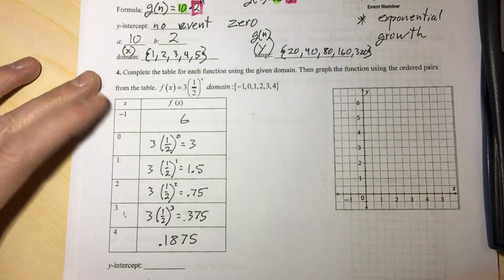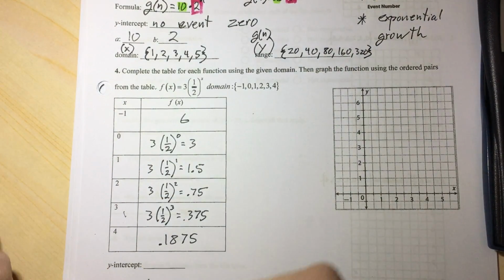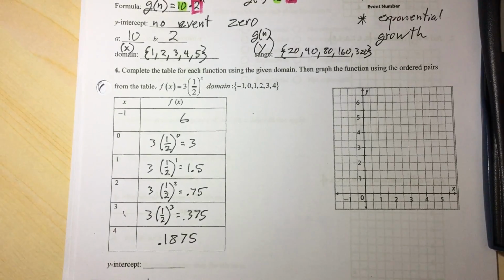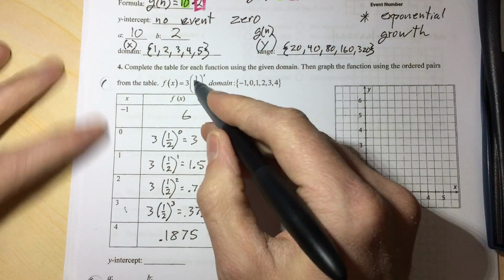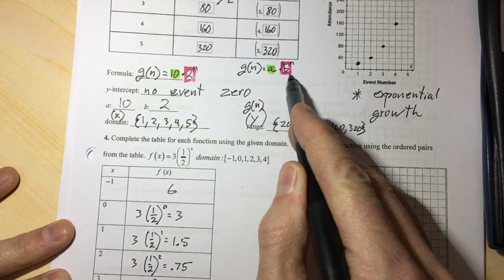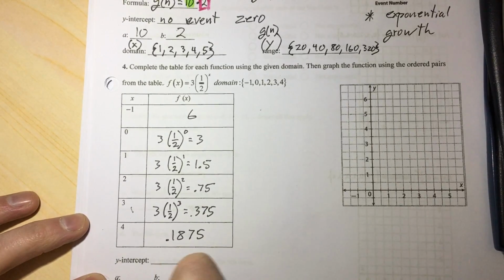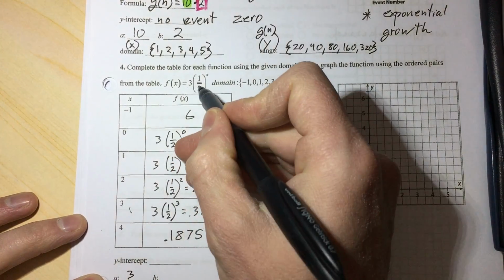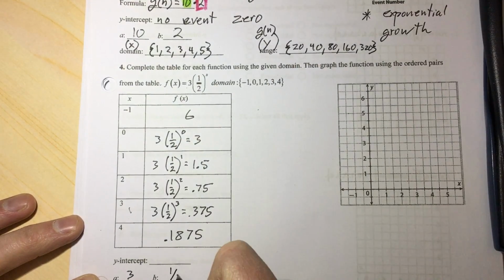Okay, so we already know our formula for this, our y-intercept, and we've got all of this information in here. Our formula is 3 times 1/2 to the x, and so if we look back up here at when we were looking for A and B, our starting point is A, and then the multiplier is 1/2, so B is 1/2.